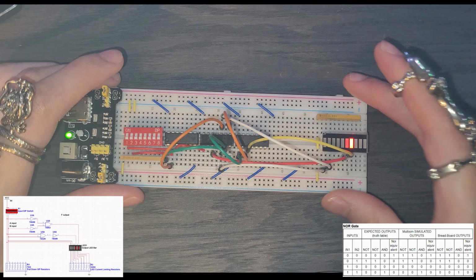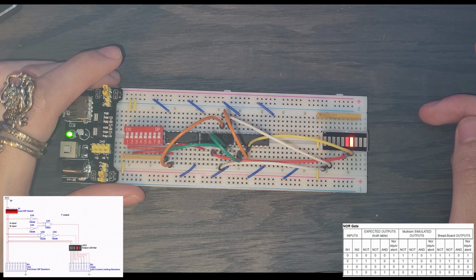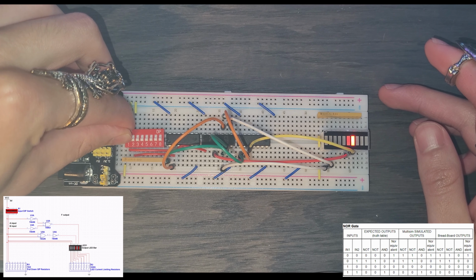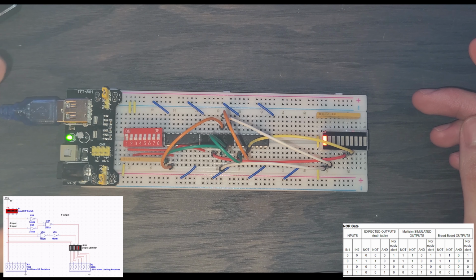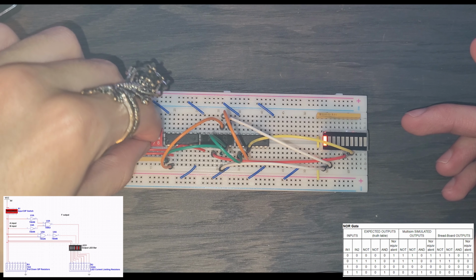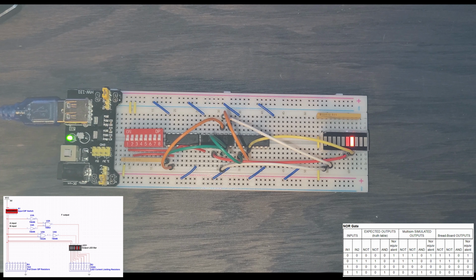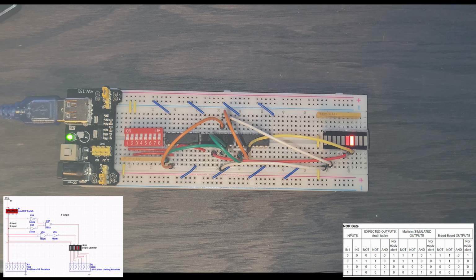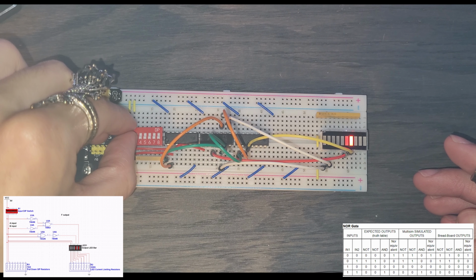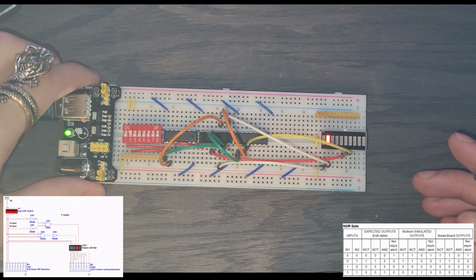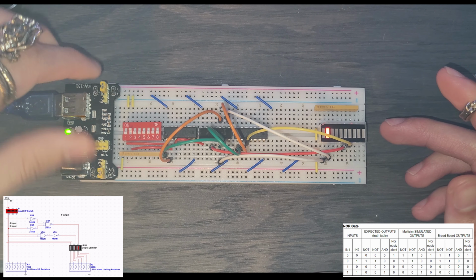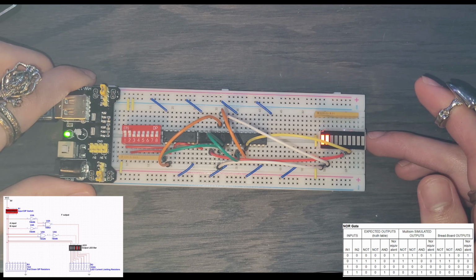So the NOR gate should only light up when both of these are off. I'm going to flip this switch. We can see that the switch is on, but they're both off. If I flip it off, we can see that both of them are lit. And I'm going to flip the second one. We can see the second switch is active, both are off. I'll flip both, and then we can see that they're both off.